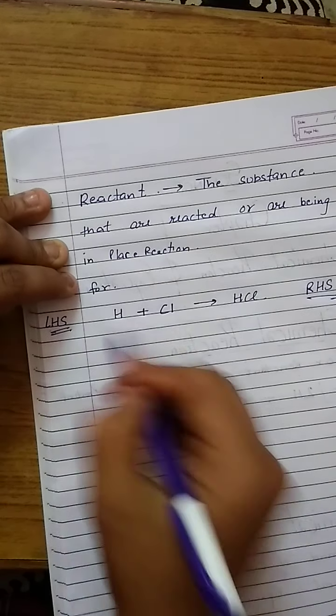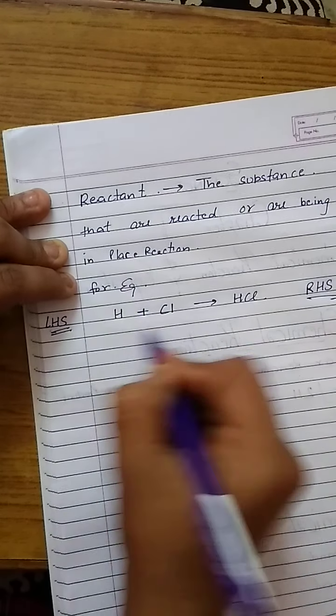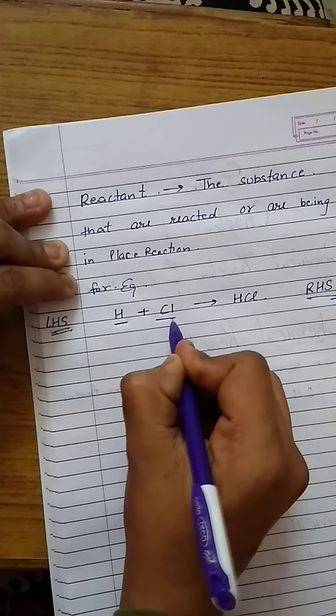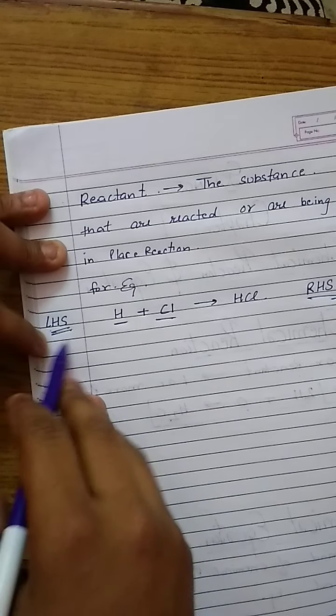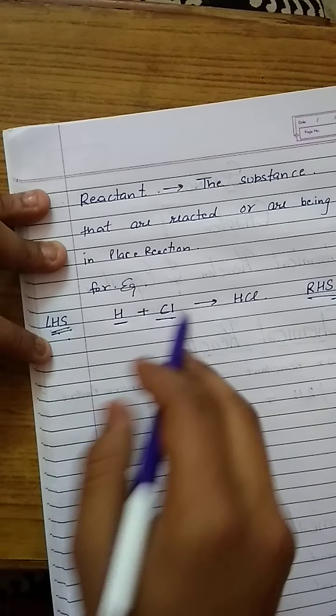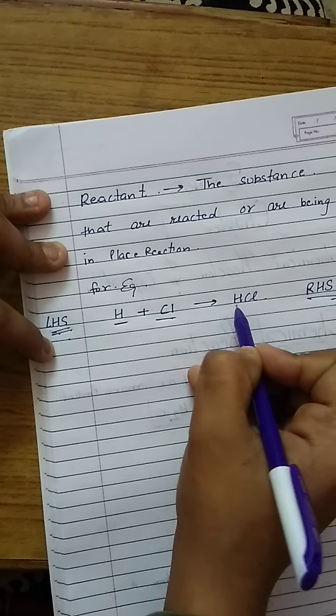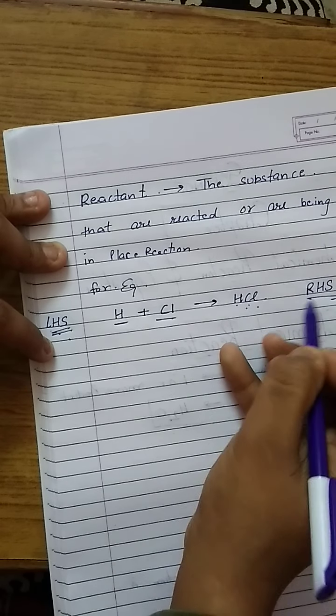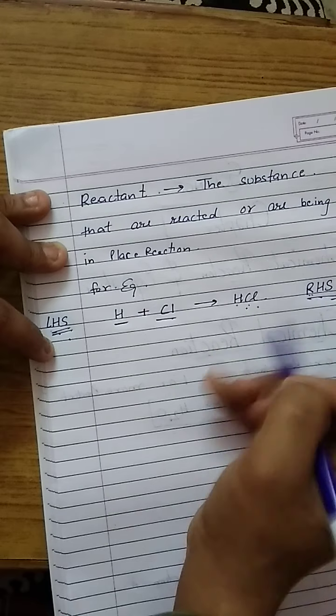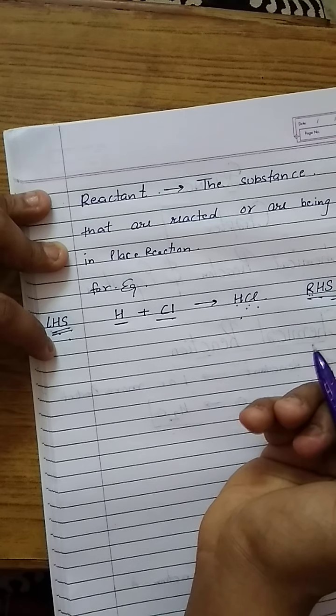So in this example, hydrogen and chlorine both are reactants because they are on the left hand side of a chemical reaction, and the product formed, that is hydrochloric acid, is on the right hand side, so it is the product.